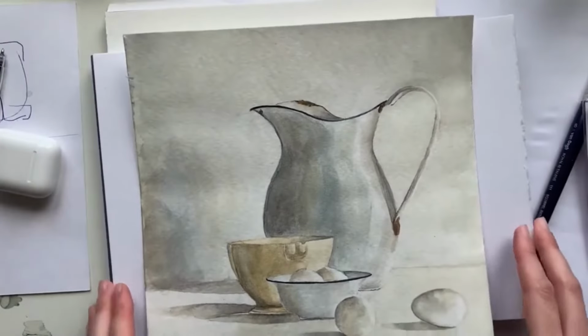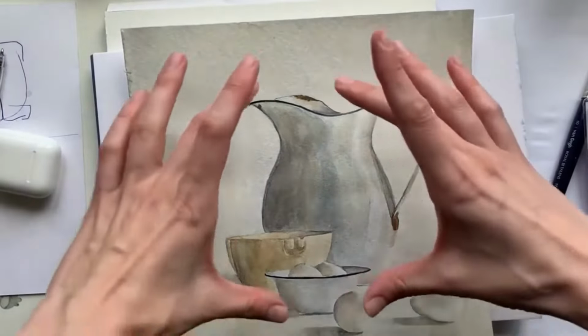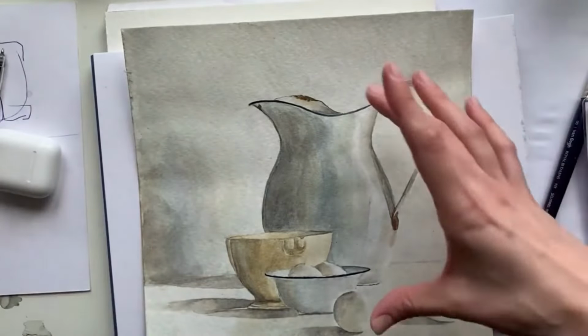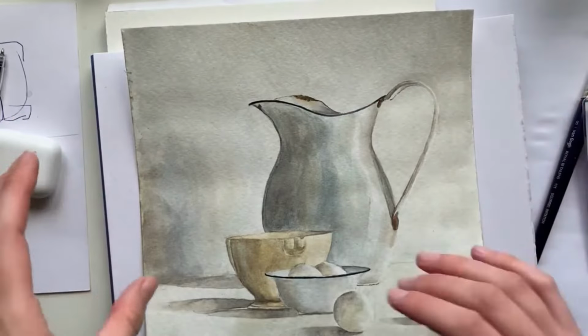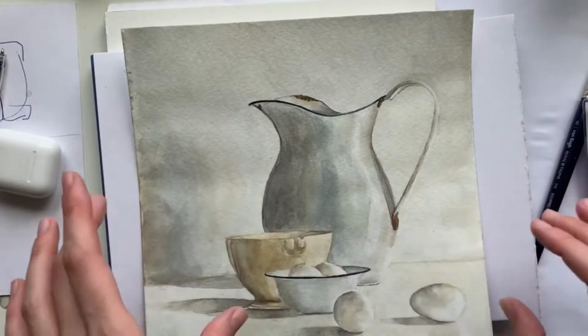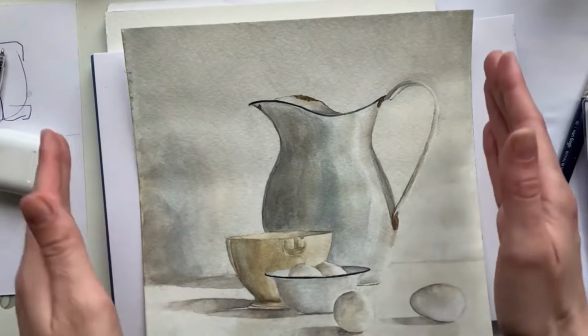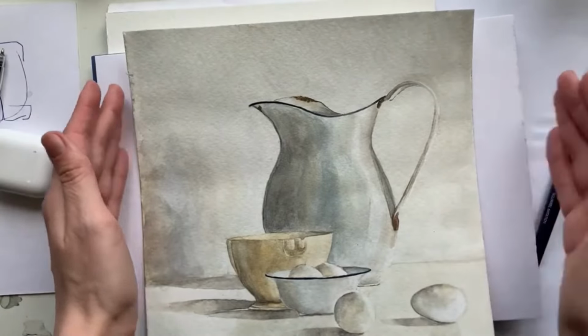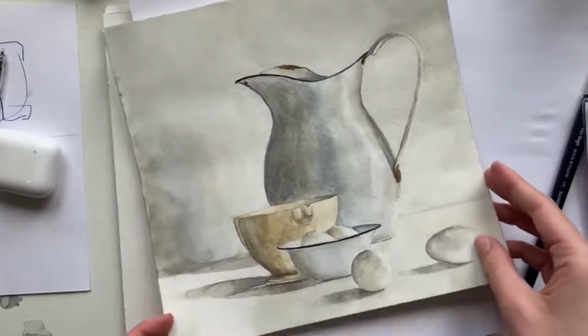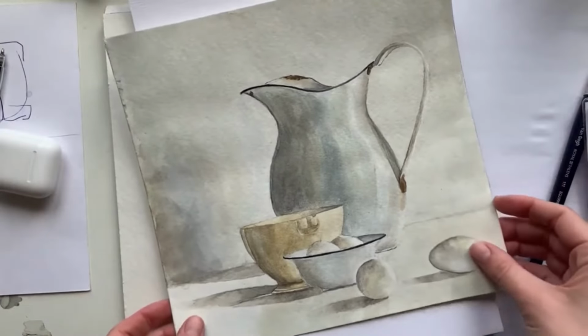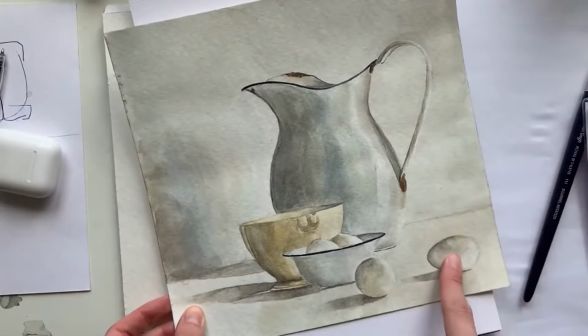I'm drawing on a square sheet of paper. If you have a rectangular sheet, I recommend placing it horizontally like this. There's more space horizontally, so you can expand the shadows in this direction. This composition would work better with the fields on the sides placed like this, rather than if they were here.